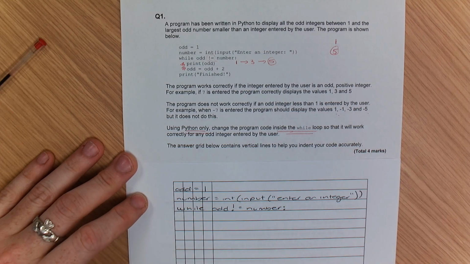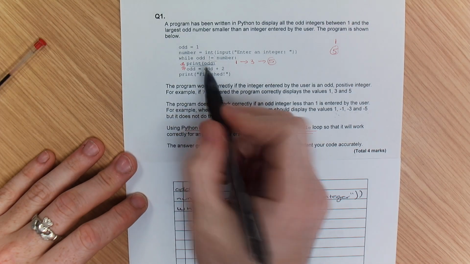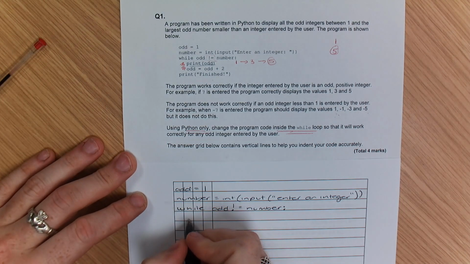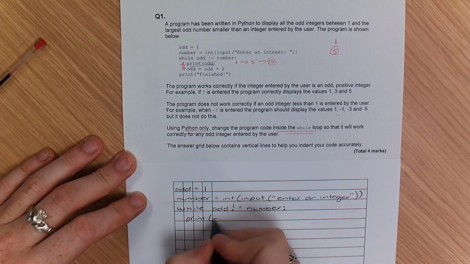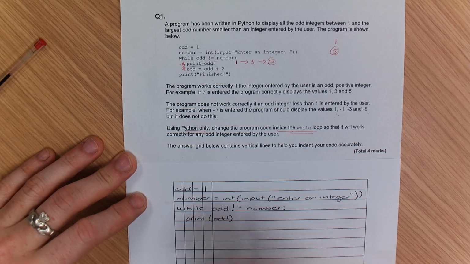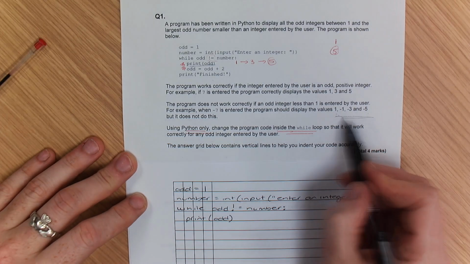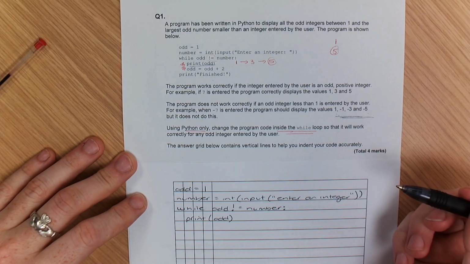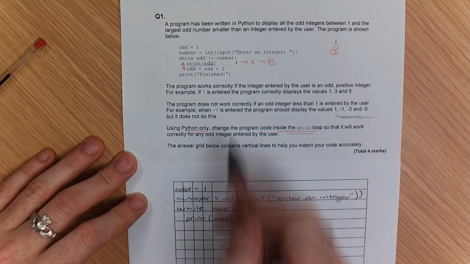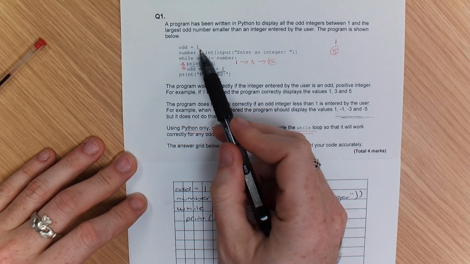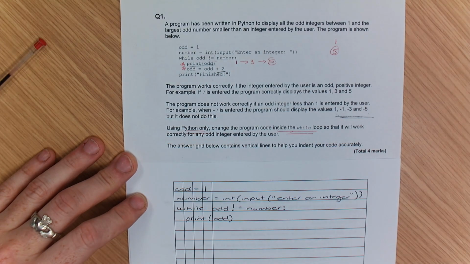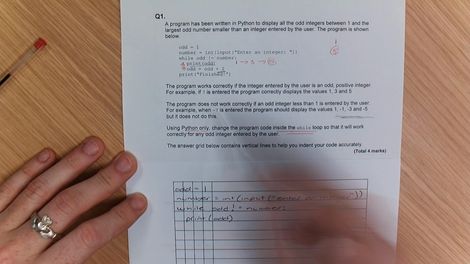I'm going to keep that line, print odd, because this is the bit that's missing. At the moment, it works with positive numbers. If I typed in 7, it's going to add 2 to it each time, starting at 1, so it'll go 1, 3, 5, 7. The problem is it wants you to make it go backwards.